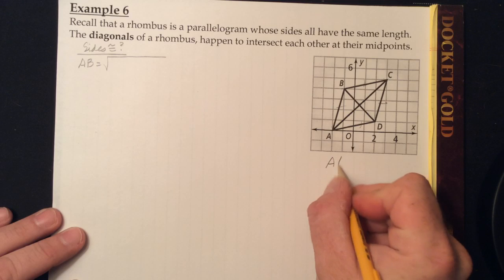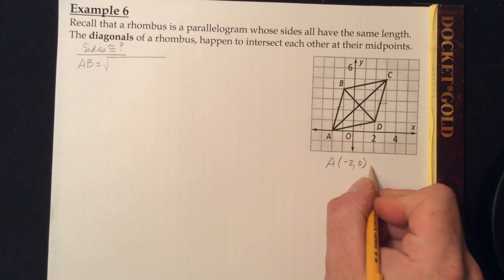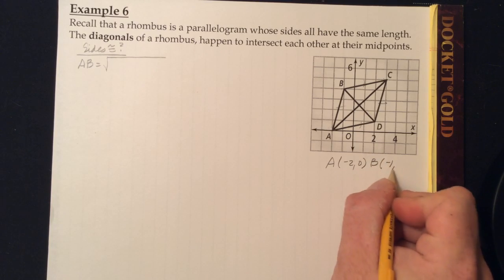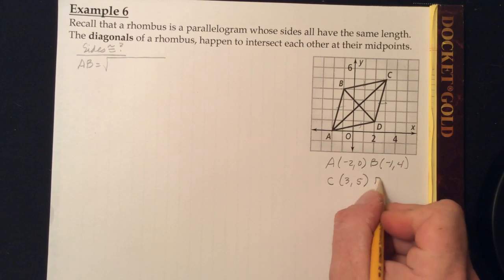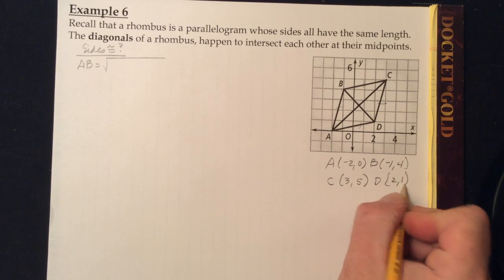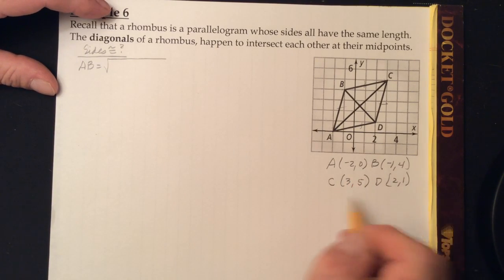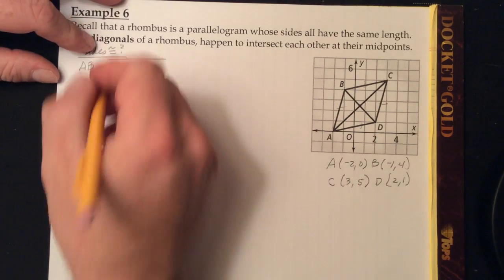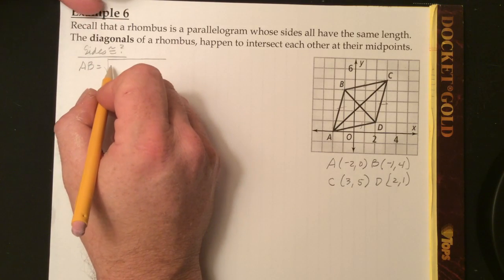So let's get these ordered pairs down. A is at (-2, 0). B is at (-1, 4). C is at (3, 5). And D is at (2, 1). So now I'm not going to put X's and Y's on all these because they're going to change each time. If you need to do that, you go ahead and do that. But so AB, remember the distance formula.